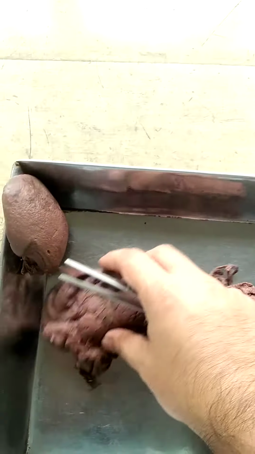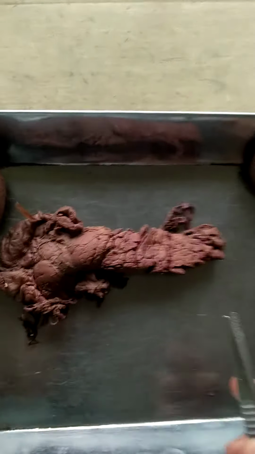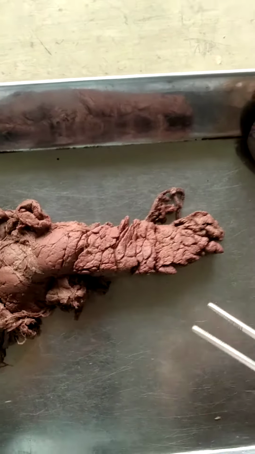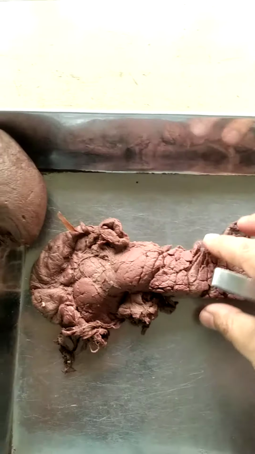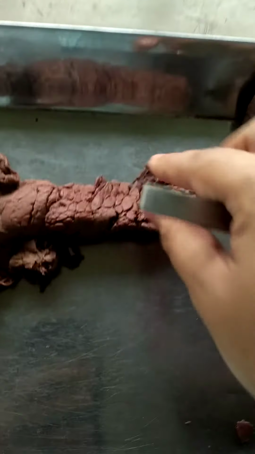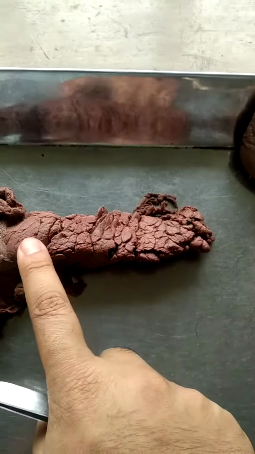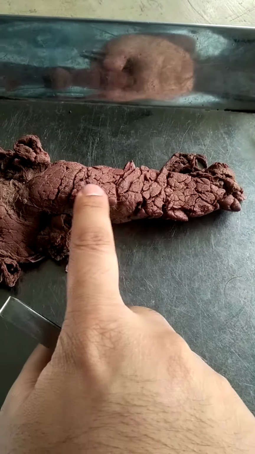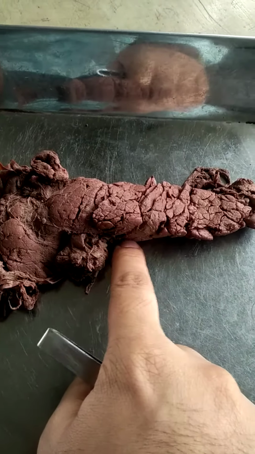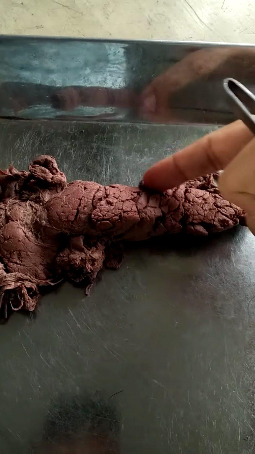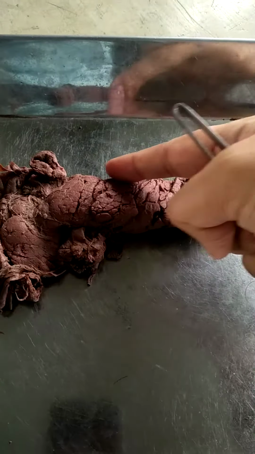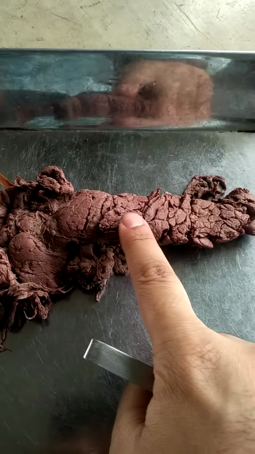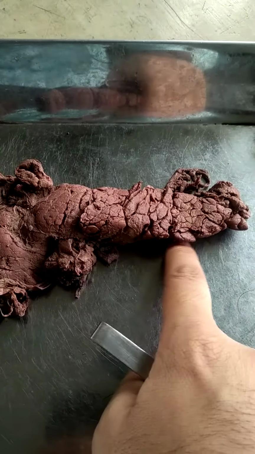Now come to the body. The body is triangular in shape. In cross section, it has 3 borders and 3 surfaces. So let's see the borders. Anteriorly there will be anterior border, inferiorly inferior border, and superiorly superior border. So superior border, anterior border, it is sharp, and the inferior border.